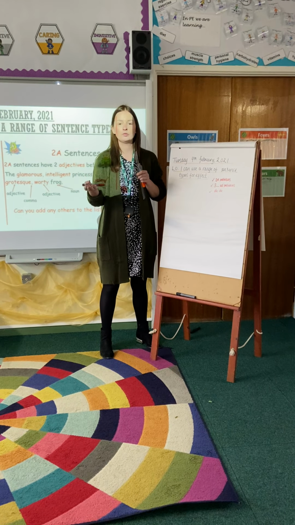So the example that they've given is the glamorous, intelligent princess kissed the grotesque, warty frog. I'm going to try and adapt this so that it fits with our text.